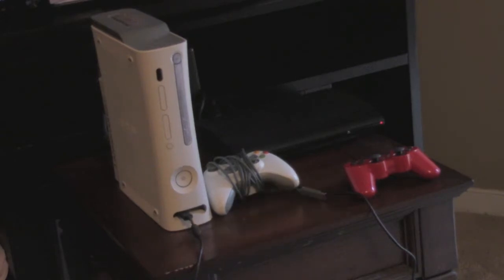With the PlayStation 3, I'm using the PlayStation remote to fire it up. And you see the green light just cut on, and you heard the beep. And with the PlayStation 3, that's really about it. That's all you hear as far as startup.